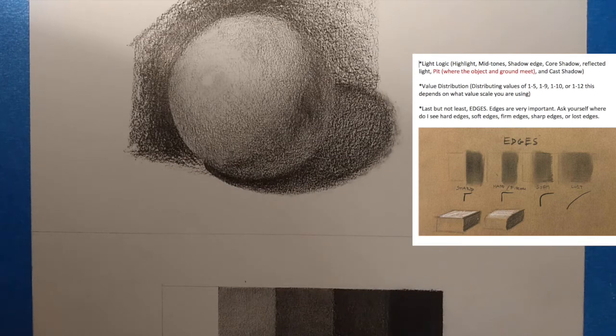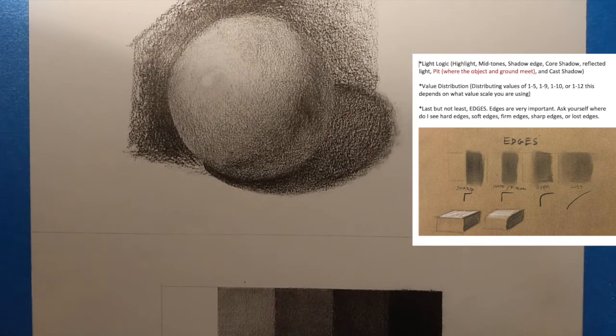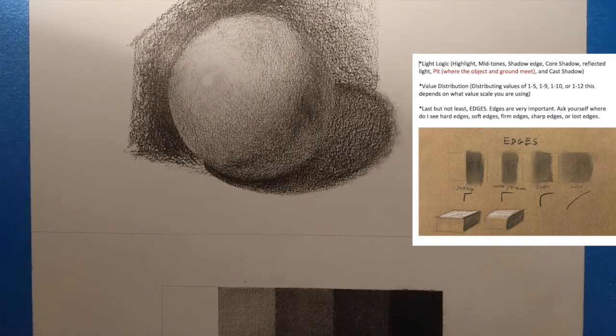Second step, we went in and established our value, our light logic for our value. So the first step was linear structure. Our second step was our local value. And then our third step was separating light part from dark part.